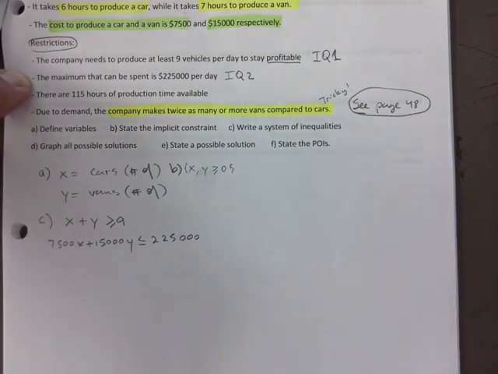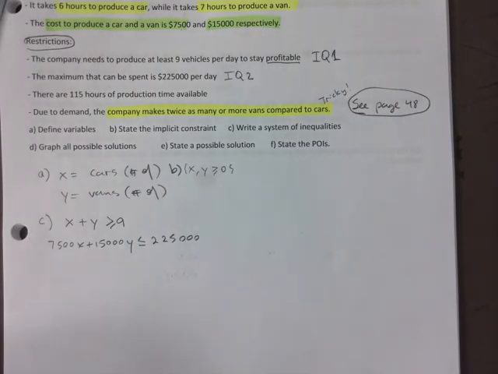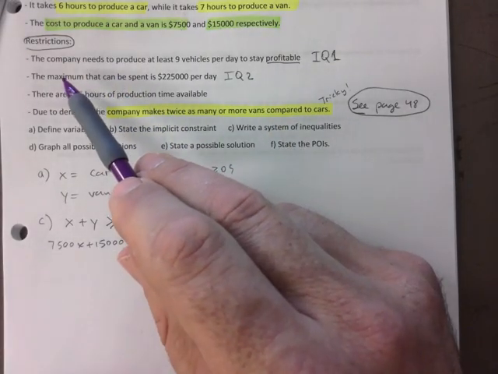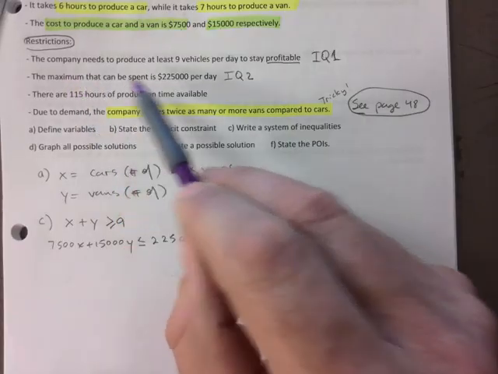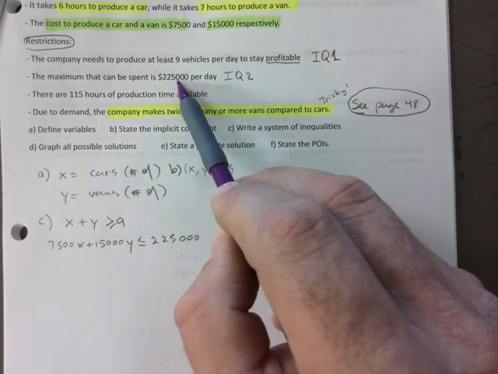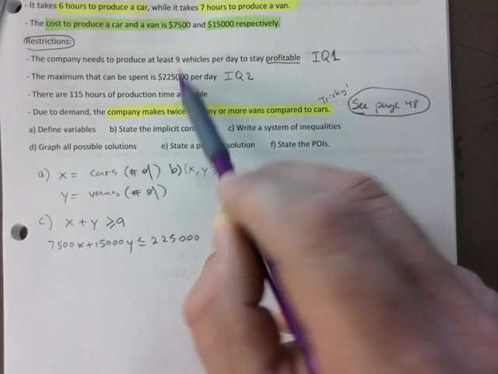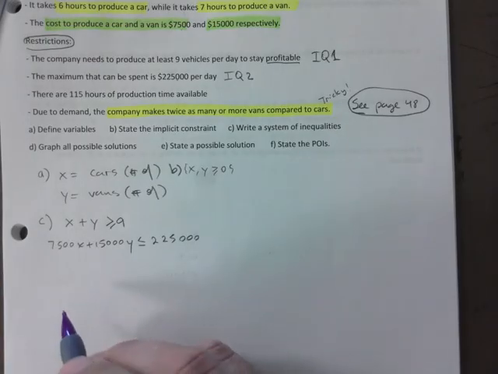Like you cannot surpass, that's the maximum you have to spend. Listen to this part, right? If I didn't have to say the maximum, I could have just said the company has a budget of this much. You're implying that that is the max you can spend, okay? So make sure you understand that.